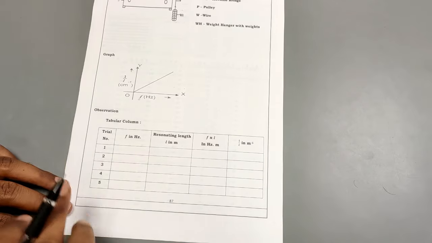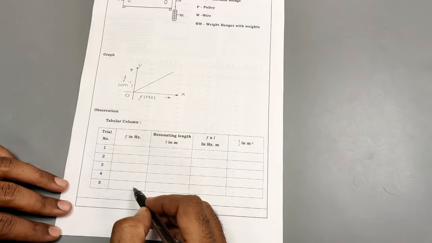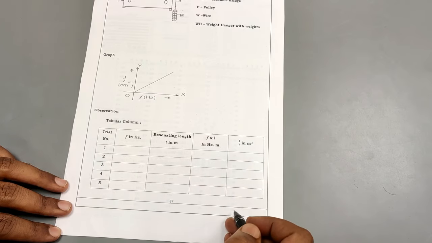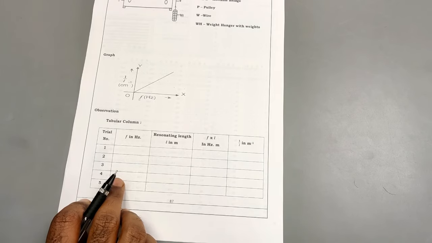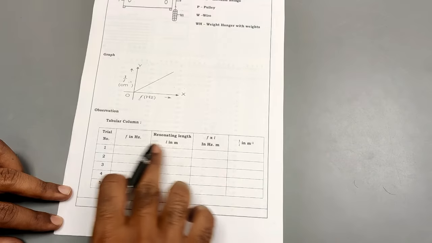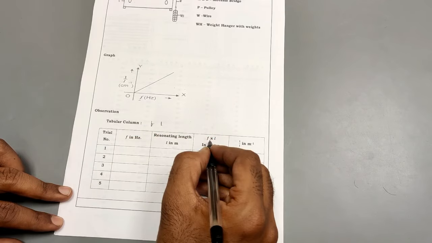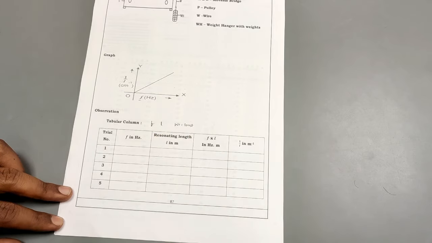Next, tabular column. We'll go for the observation table now. In the observation table, the first column is frequency, then resonating length, frequency into length, and 1 by length, right? We are going to perform the experiment in which we study the relation between frequency and resonating length. We are going to keep the weight constant.